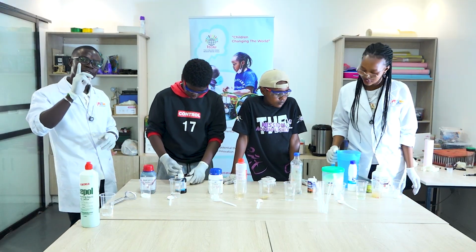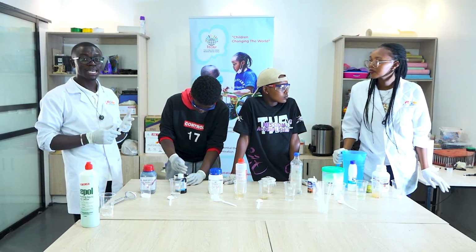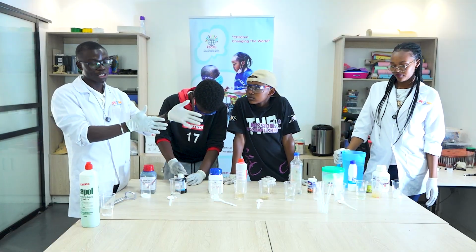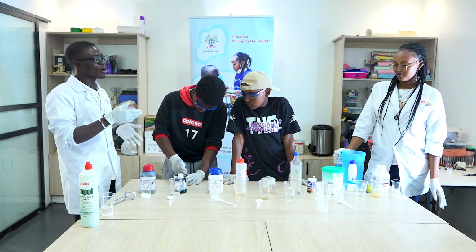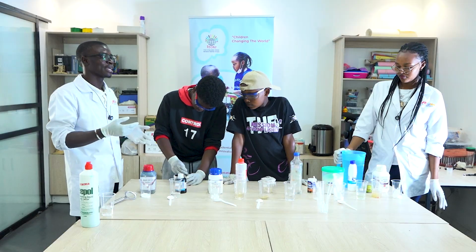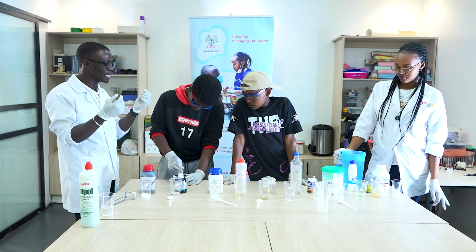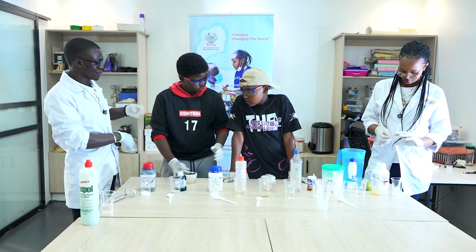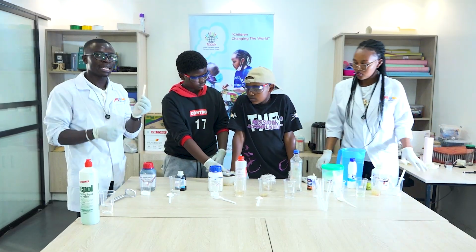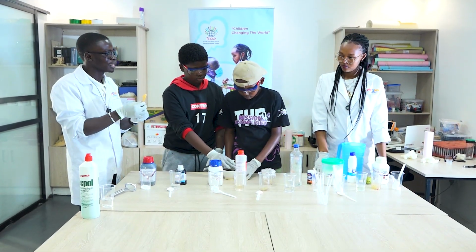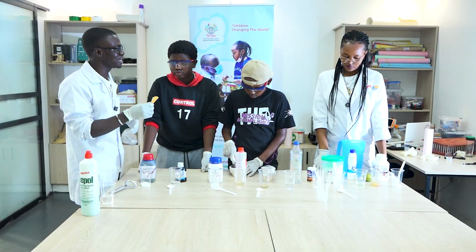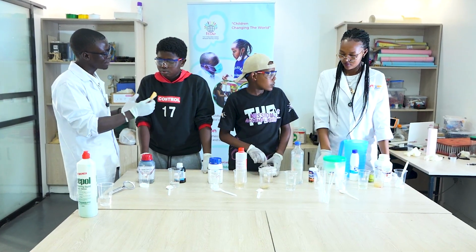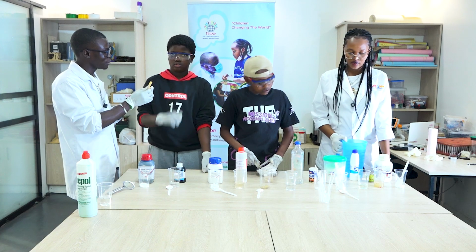Now, the fun part of this is we are going to observe the color changes in all the solutions we're going to have. As we dissolve them, we are going to first use our litmus paper. We have litmus paper with us, this one, and it's going to change color depending on whether the solution is a base or an acid. This is called a litmus paper.